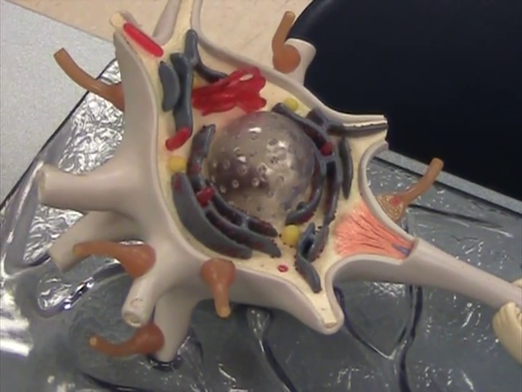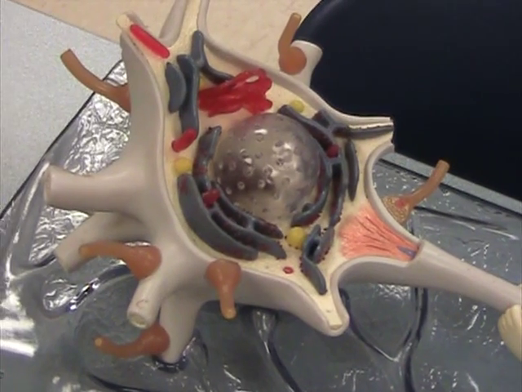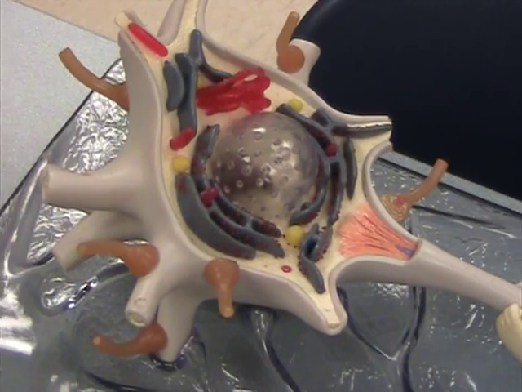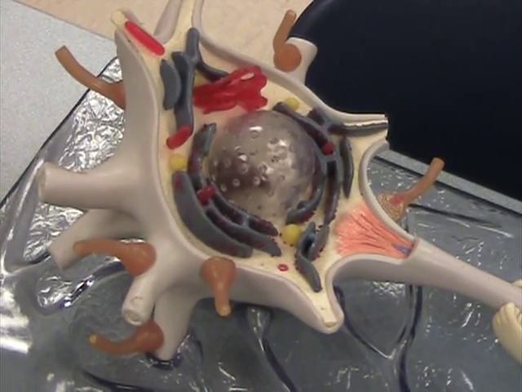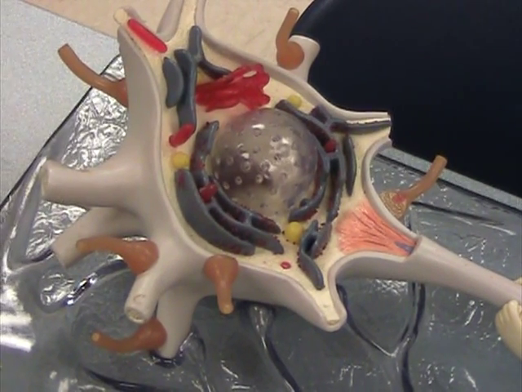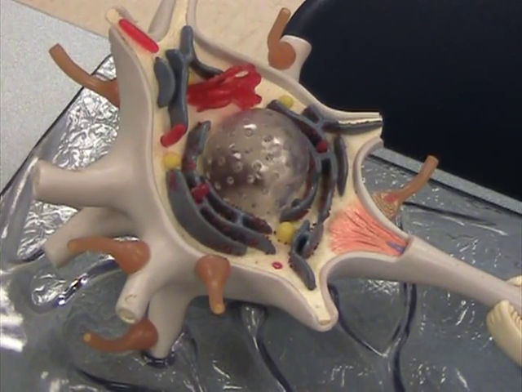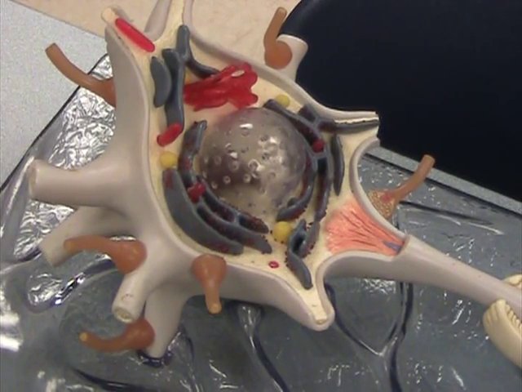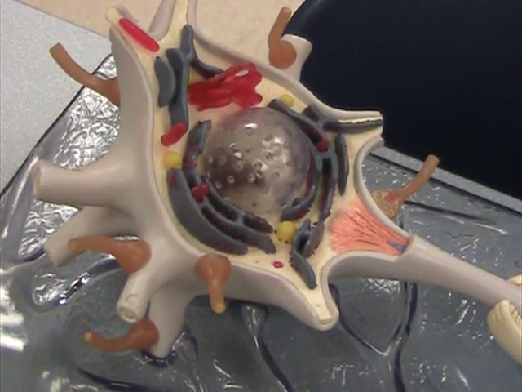Now, this particular model is a newer one, so it's kind of difficult to compare to the pictures that you commonly see in your image books. However, the point of this particular neuron model is to get you to understand that Nissl bodies are actually fragments of endoplasmic reticulum. So what you see on this model is a lot of endoplasmic reticulum.